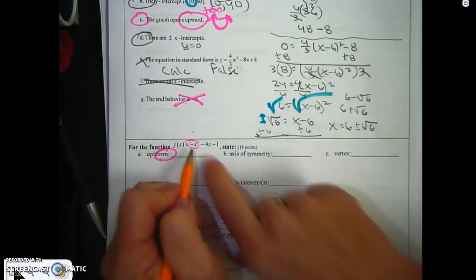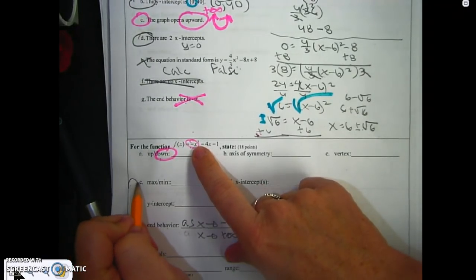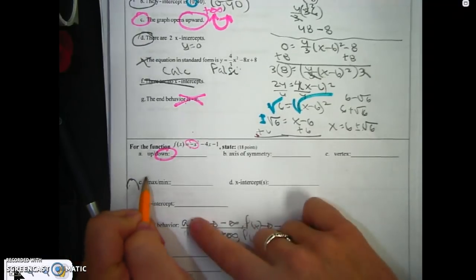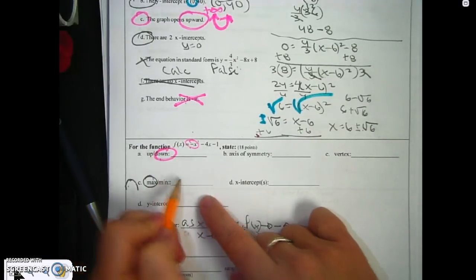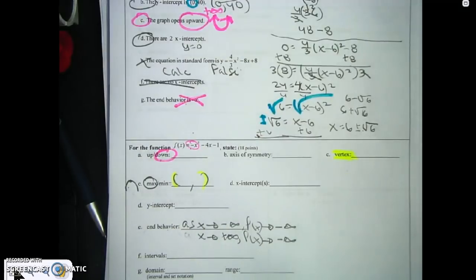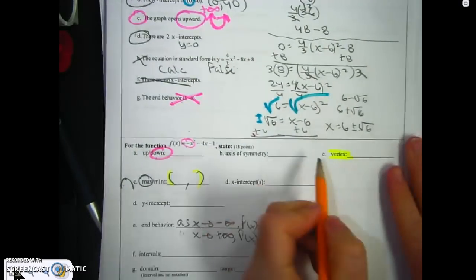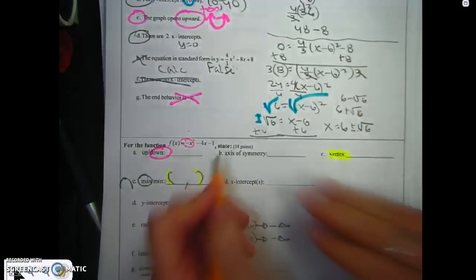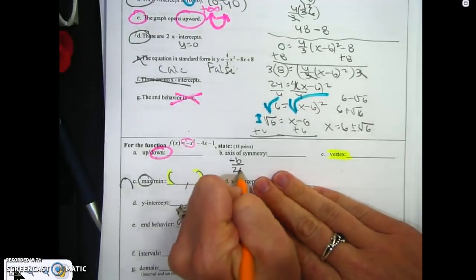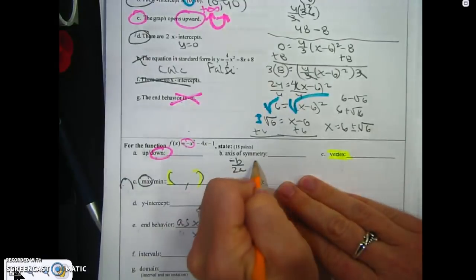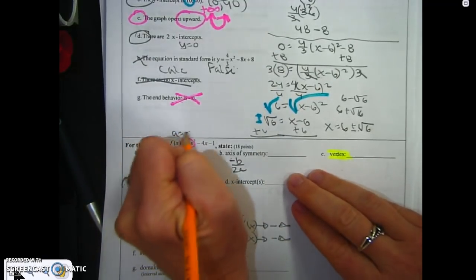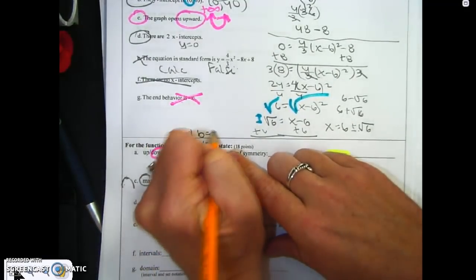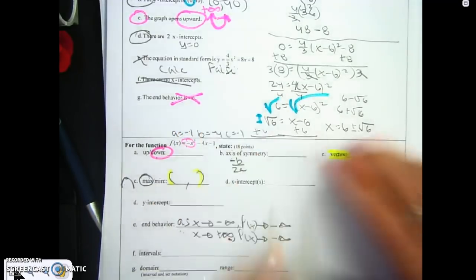All right, so I know if it's going down, it's going to look like this. That means it's a max, and we have to figure out what the vertex is. So we can't find what this actually is until we get the vertex. So we can't get the axis of symmetry until we get the x value of the vertex. So if you remember, there's a formula, negative b over 2a. And I'm going to write down my a. My a is negative 1. My b is negative 4. And my c is negative 1.